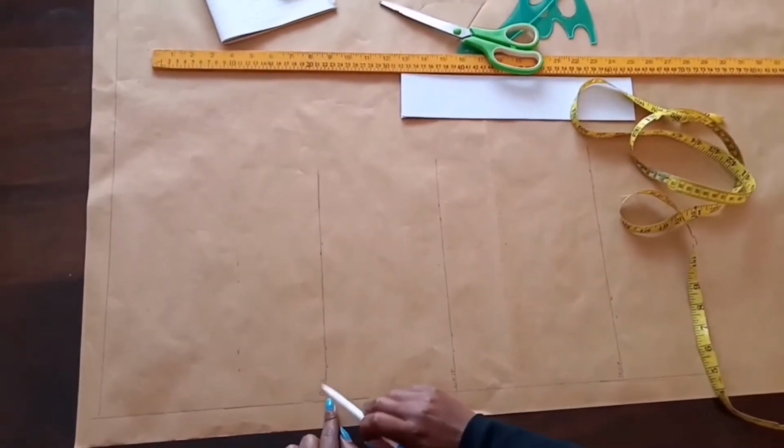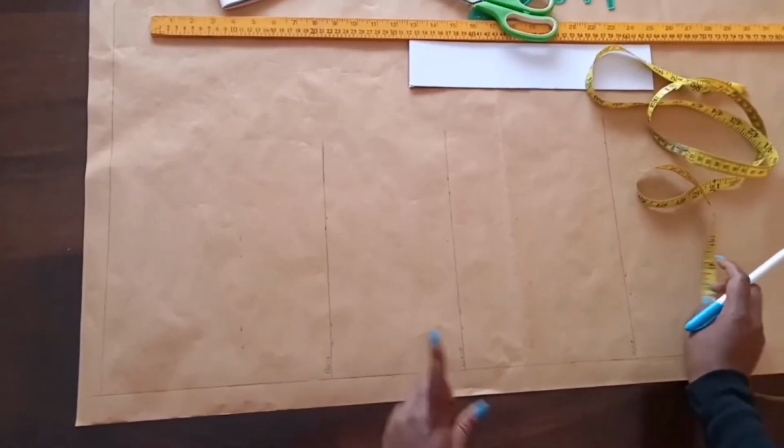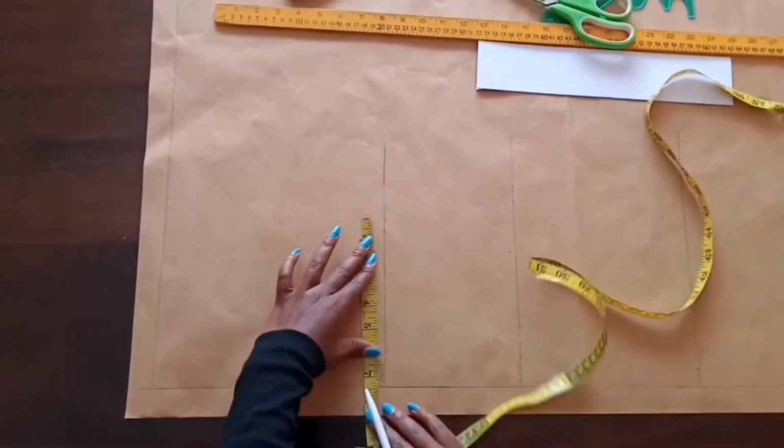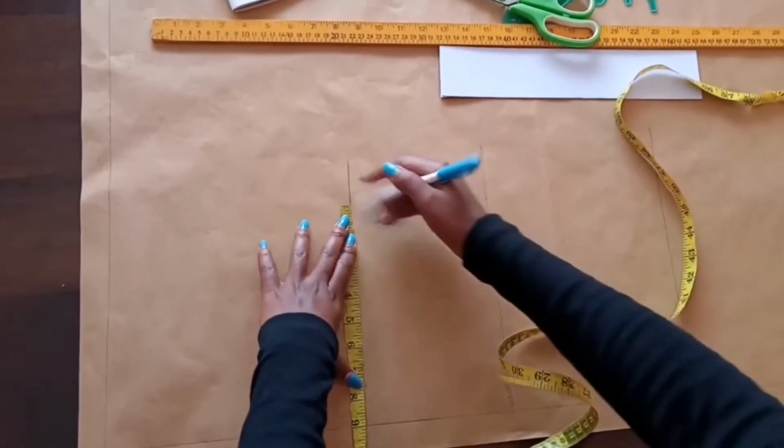My measurement for the bust is 36. We are going to do 36 divided by 4, which is going to be 9. That is what we are marking here. 9.